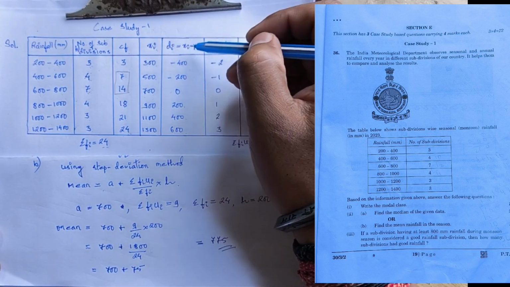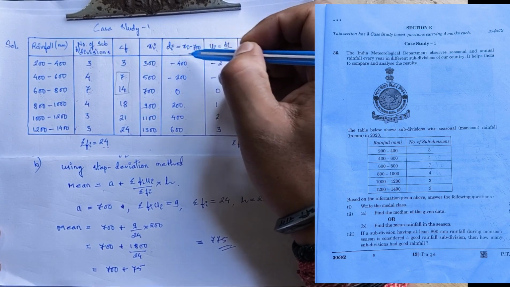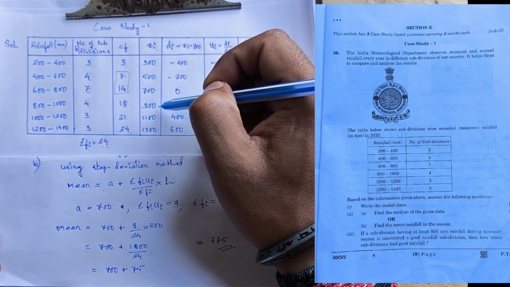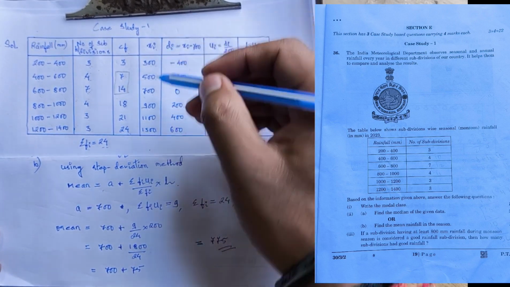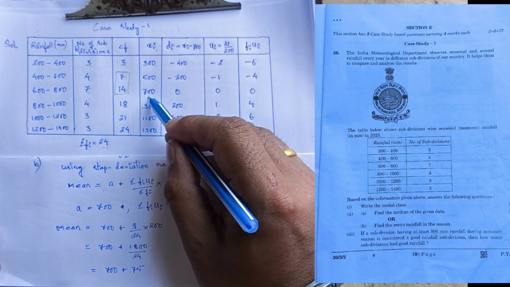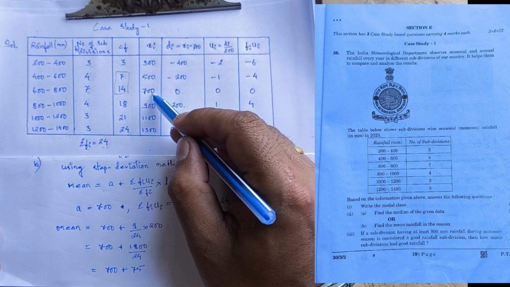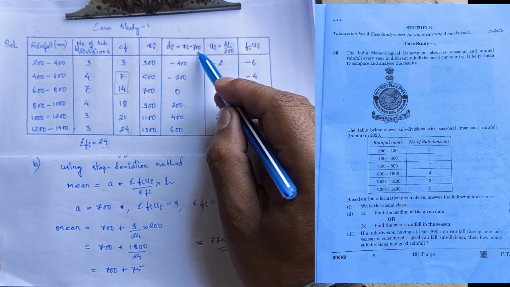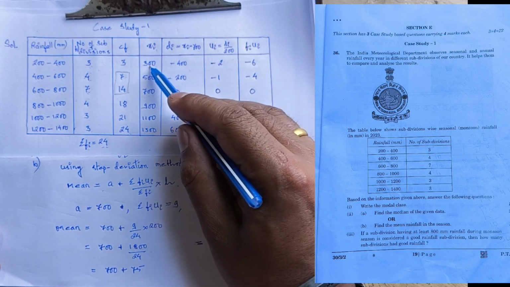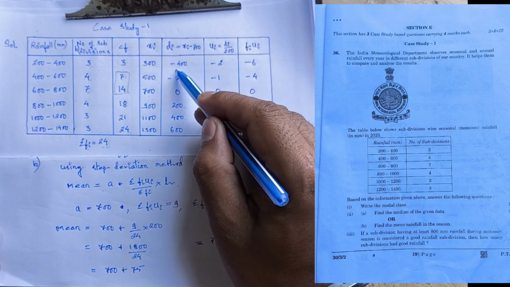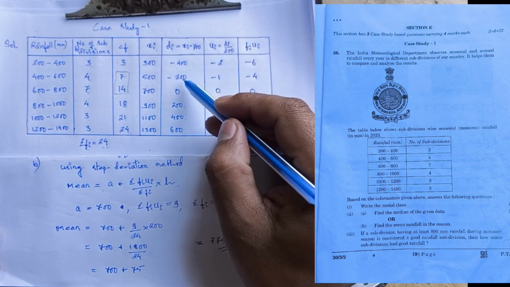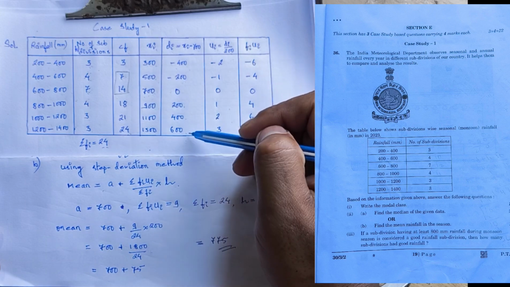After finding the middle terms, we move to di. For finding di, we have to consider a middle term from the xi. For example, we have considered 700 as the middle term, and now we are subtracting: xi minus 700. So 300 minus 700, 500 minus 700, 700 minus 700 is 0, and likewise.